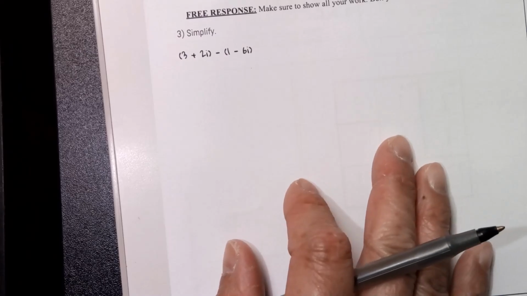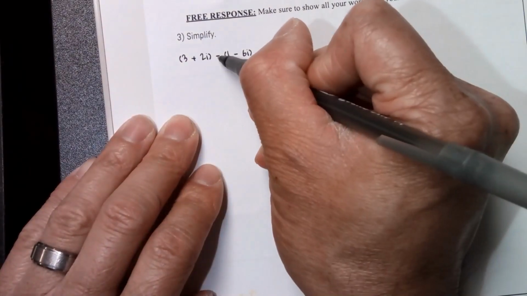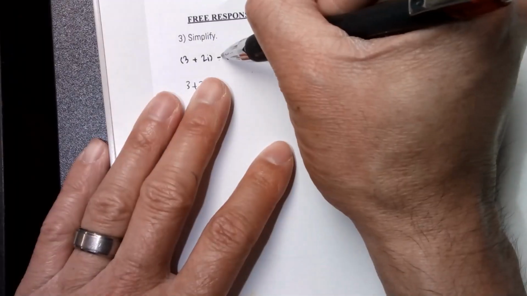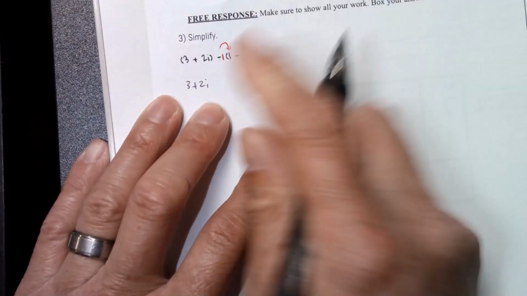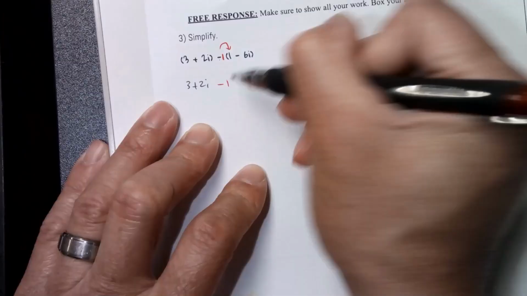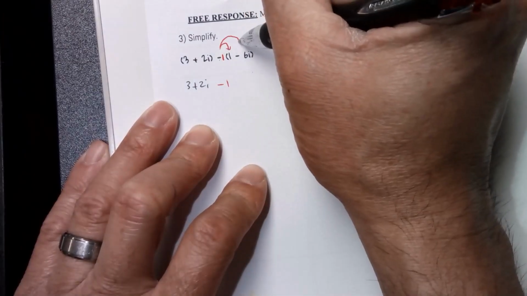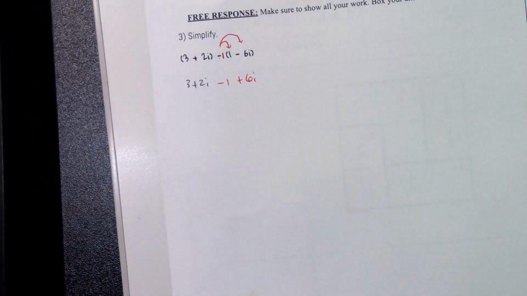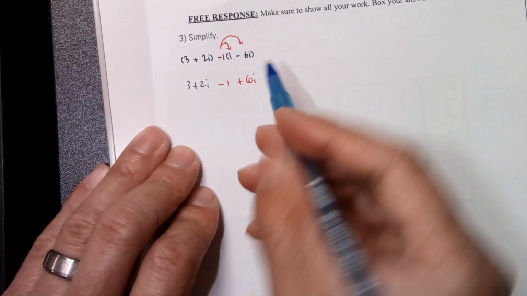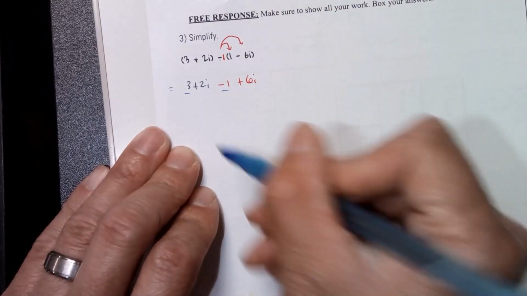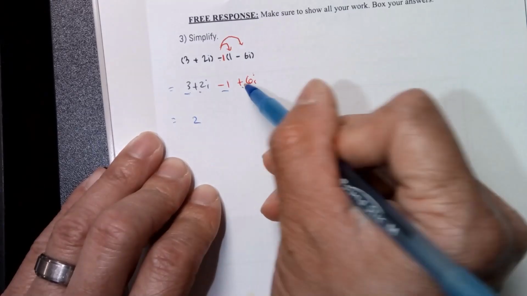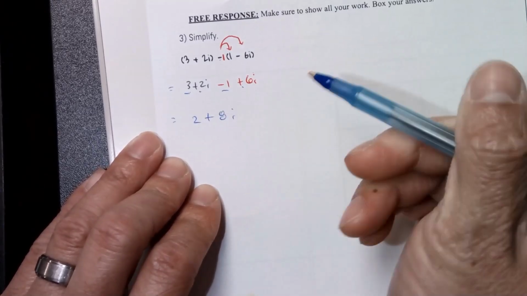Okay, this one tells me to simplify, and now I have subtraction. So this just means you are distributing a negative 1. So negative 1 times 1 gives me negative 1. And a negative 1 times a negative 6i gives me a positive 6i. That I can just combine like terms. So that would be 3 minus 1, which is 2. 2 plus 6 gives me 8. 2 plus 8i is my answer.